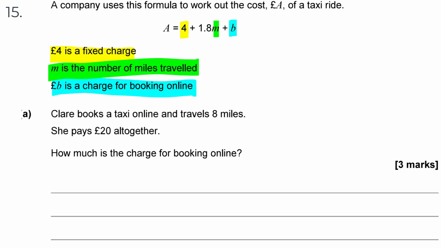15A says Claire books a taxi online and travels 8 miles. So this is going to be the value for M, isn't it? She pays £20 altogether. How much is the charge for booking online? Okay, so this is A, isn't it? We've been given the total altogether. We've been given the number of miles. 4 is a fixed number, B is a fixed number, so we should be able to work out B from here. Let's just sub in what we know.